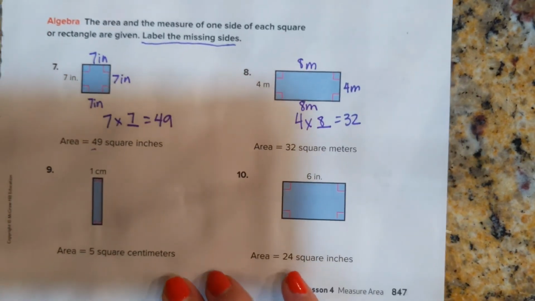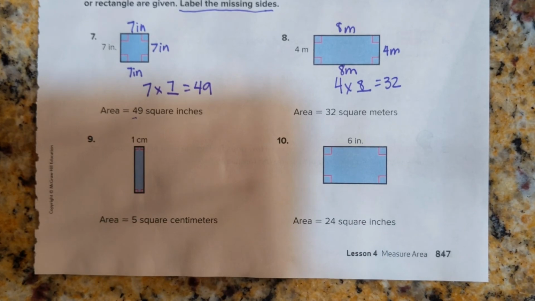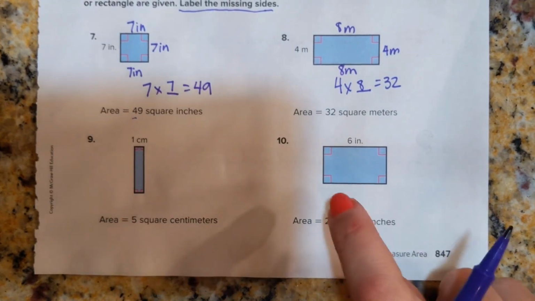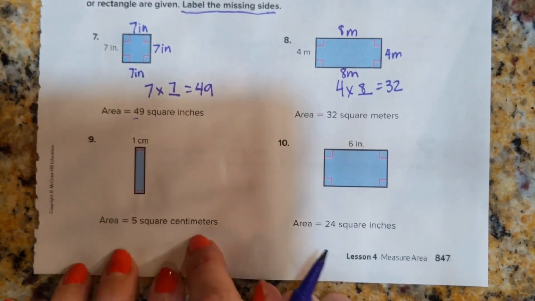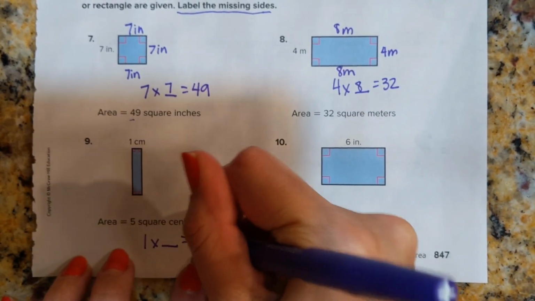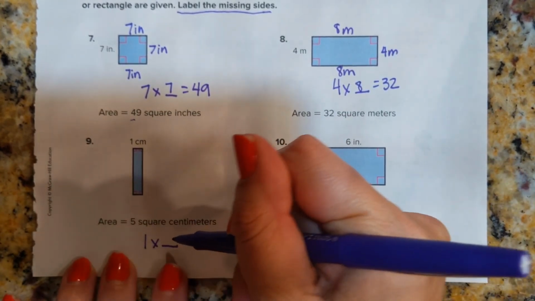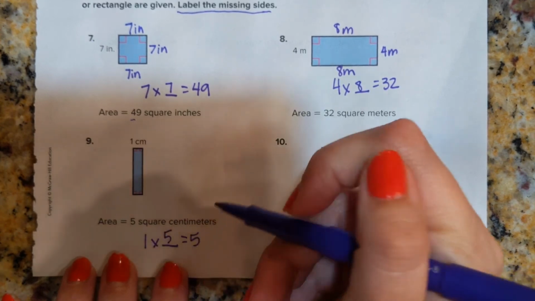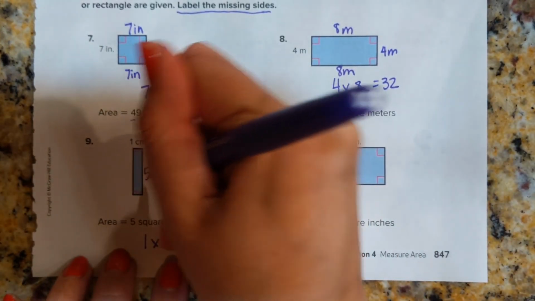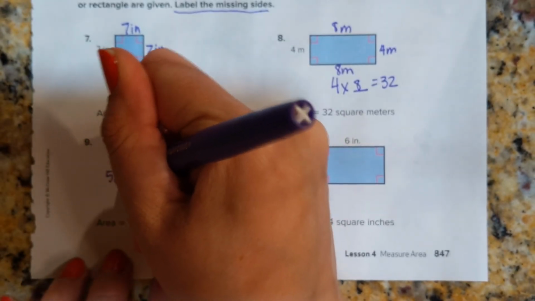Okay. I am going to have you pause and try and figure out 9 and 10 on your own. And then you can unpause and check your work when you're done. Okay. If we have a 1 and it's 5 square centimeters, 1 times something equals 5. Well, we know that. Identity property of multiplication, 1 times itself. 5 times 1 equals 5, right? So this is 5 centimeters, 1 centimeter, 5 centimeters.